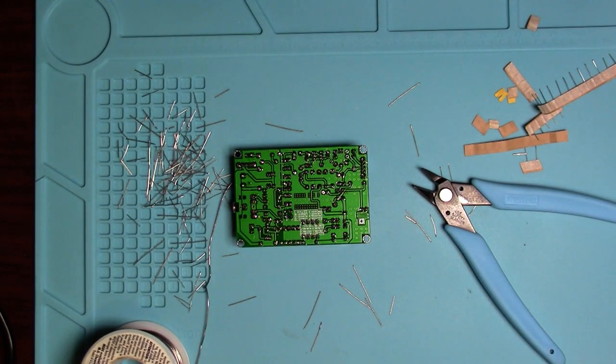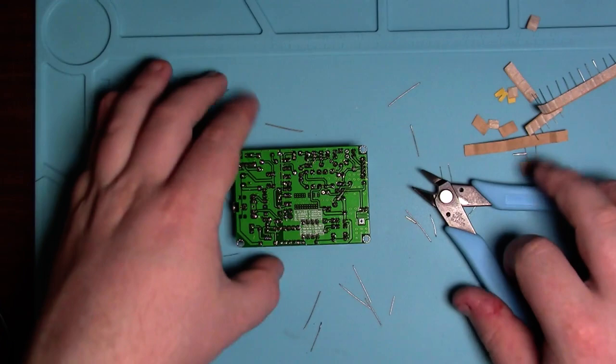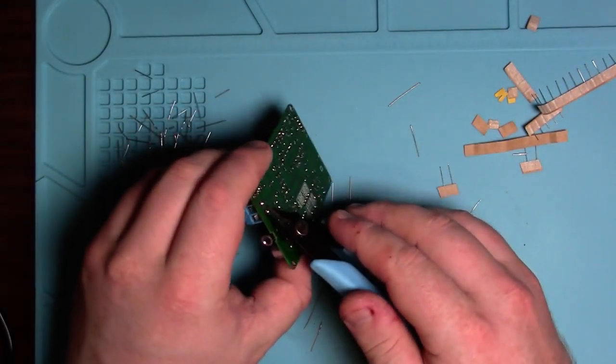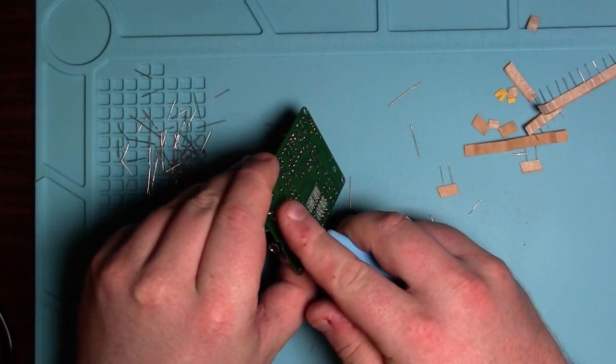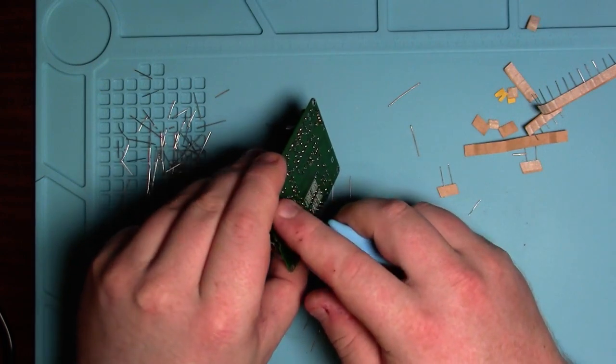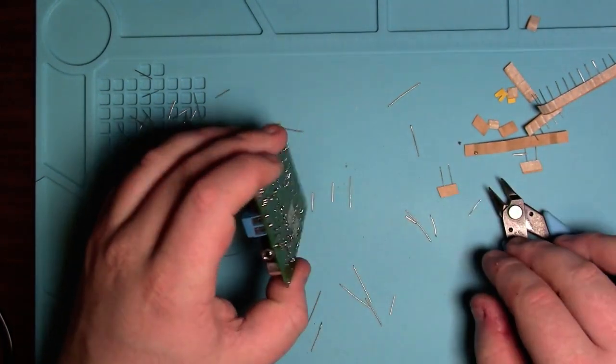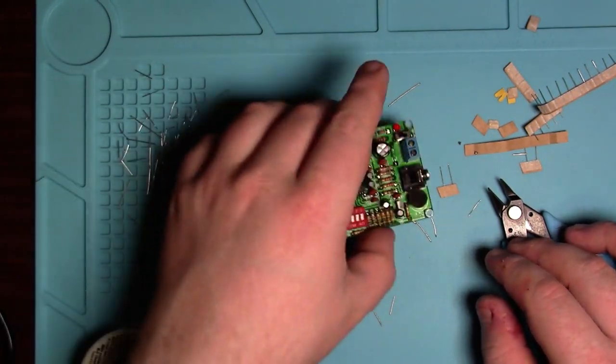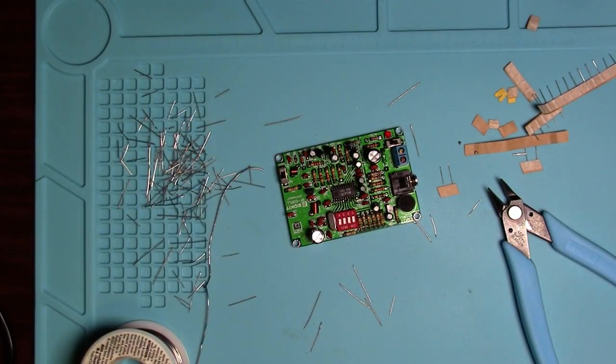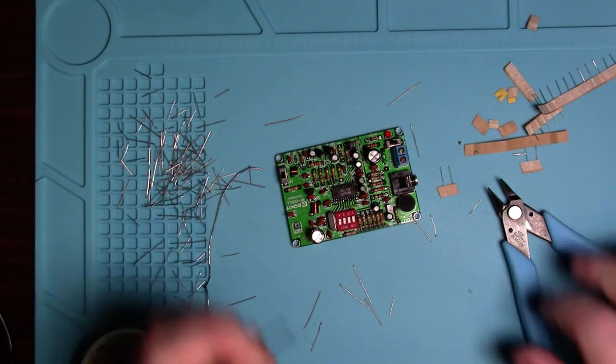Oh yeah, looking good. Nice. Now let's do our antenna. Our antenna's the last thing.